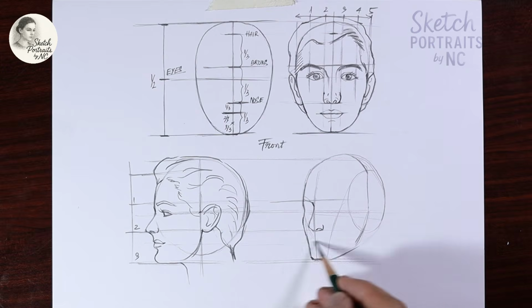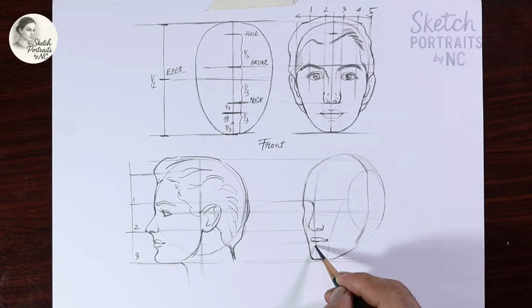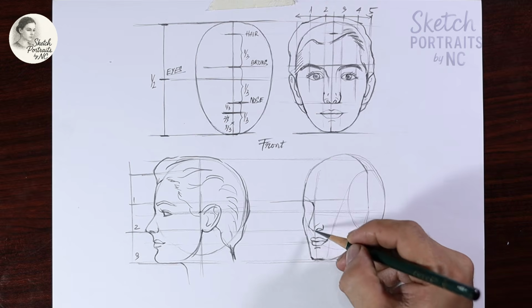The eyes and nose are narrower towards the distance, creating a sense of depth. The far nostril will be obscured or narrowed. The mouth also follows perspective. The near edge is wider, the far edge is narrower.